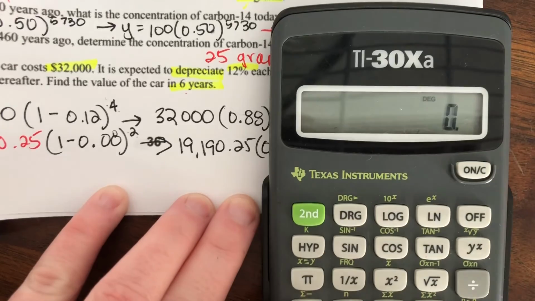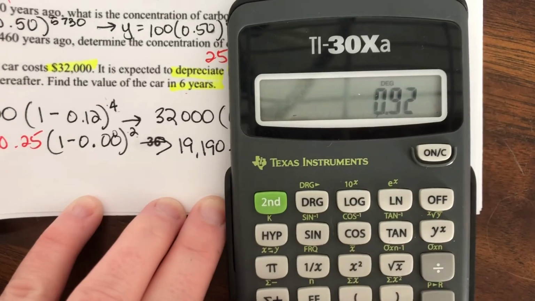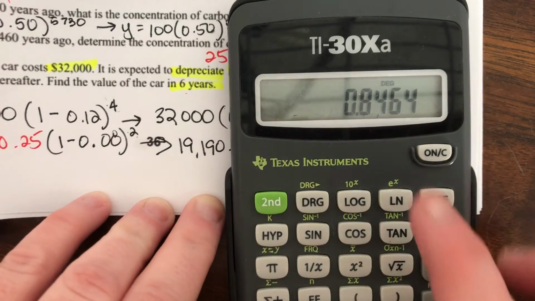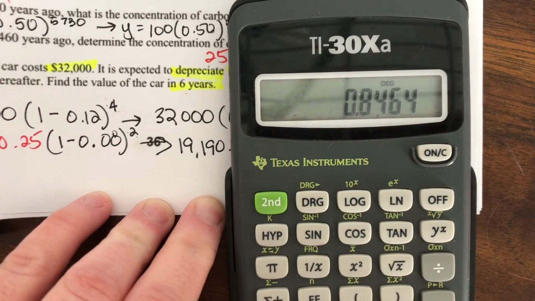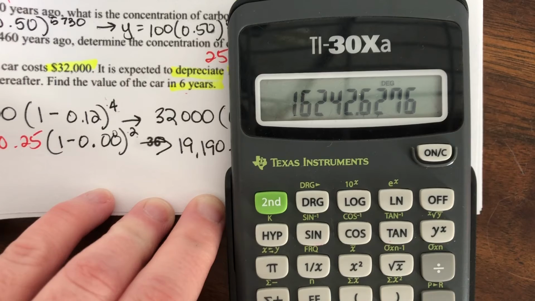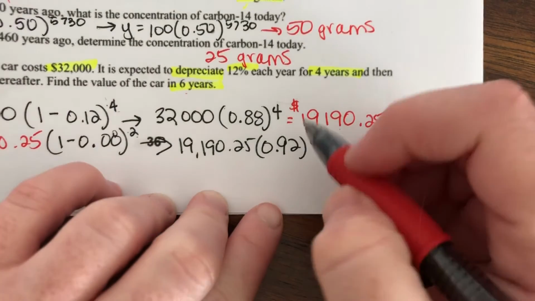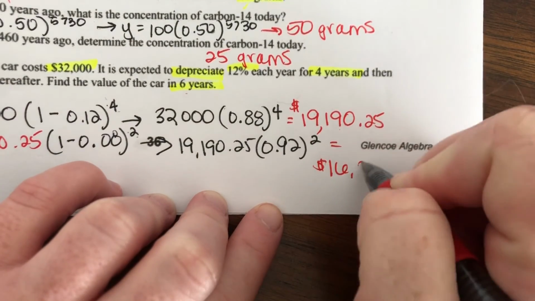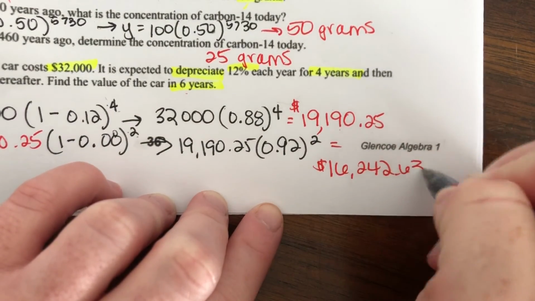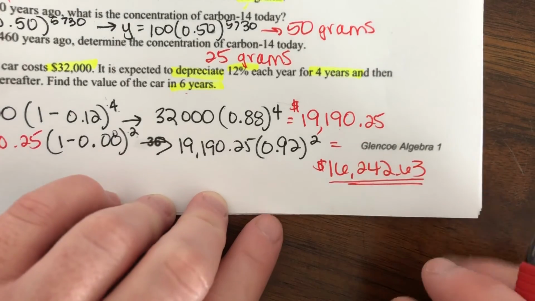So I got 0.92 to the 2nd power. I could have just hit squared. And then this amount times 19,190.25 gives 16,242.63 after 6 years, okay?